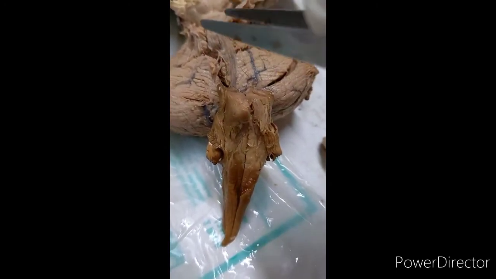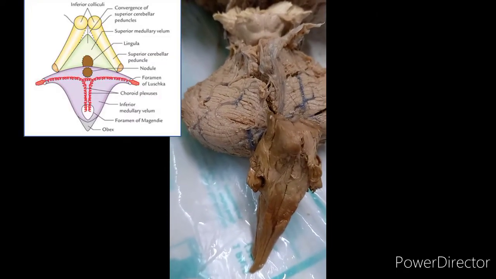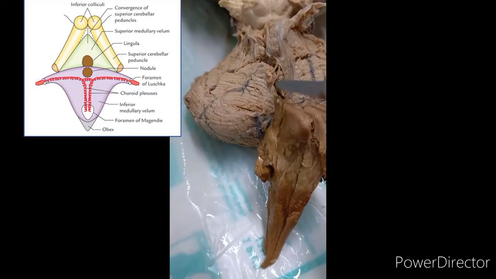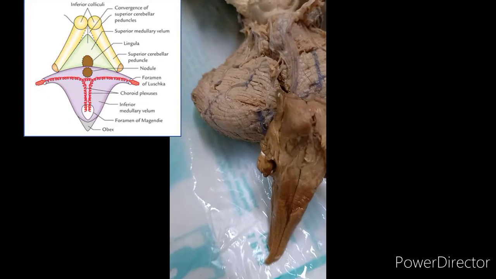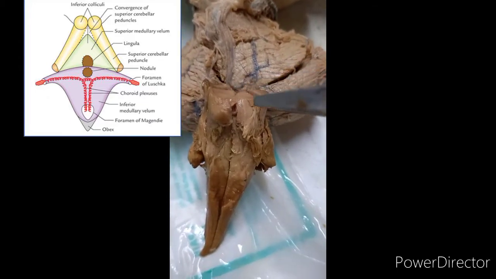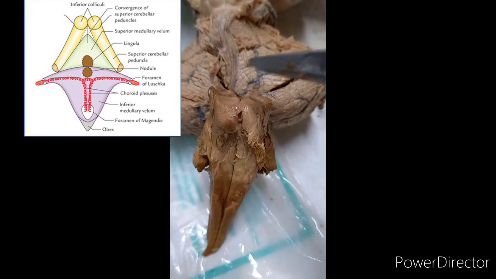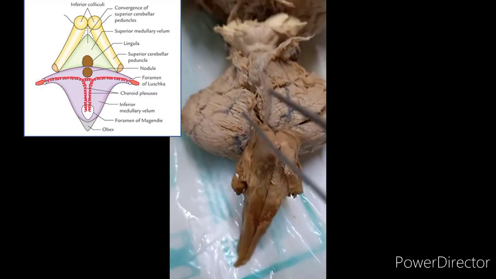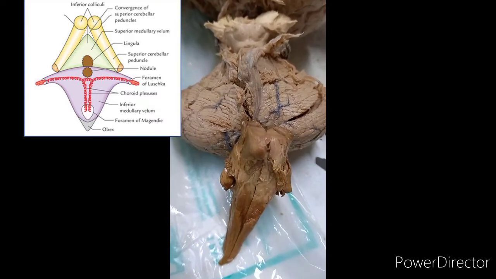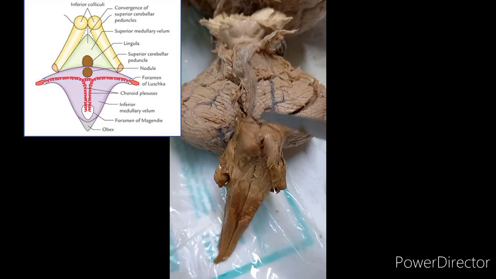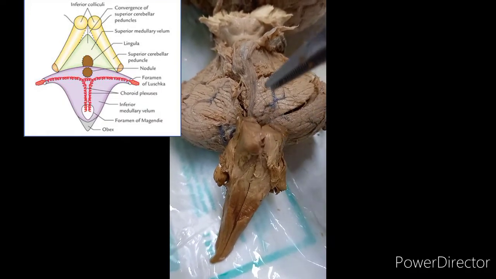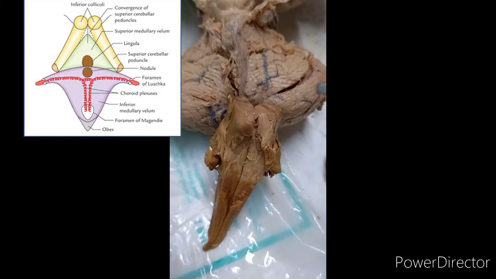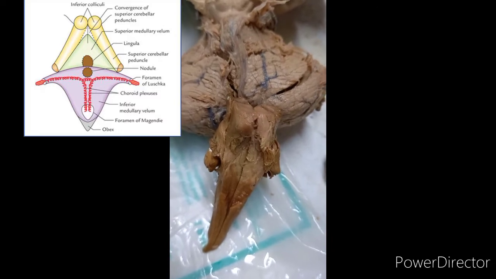In between these two superior cerebellar peduncles there is the superior medullary velum, and these peduncles are converging, and they form the upper lateral boundary of the fourth ventricle or rhomboid fossa. These are the positions of the superior cerebellar peduncle that connects the midbrain with the cerebellum, and it is converging above and forms the upper lateral boundary of the fourth ventricle.